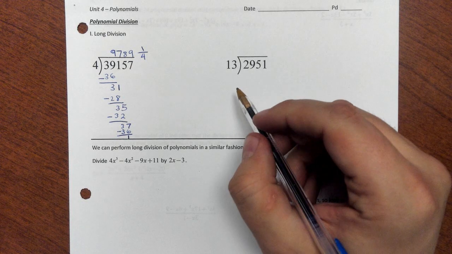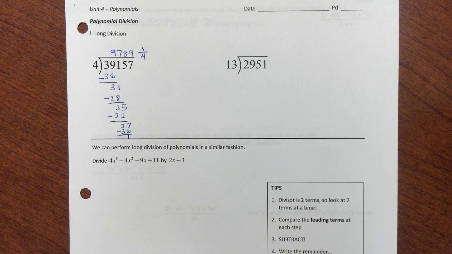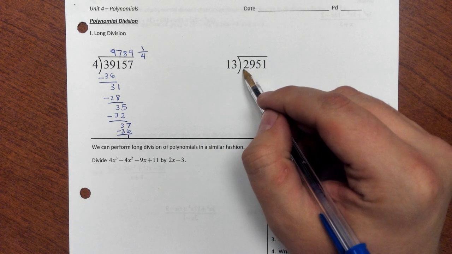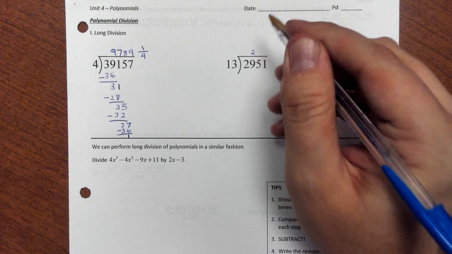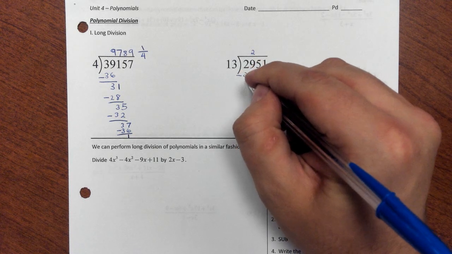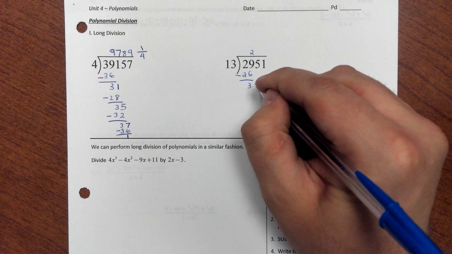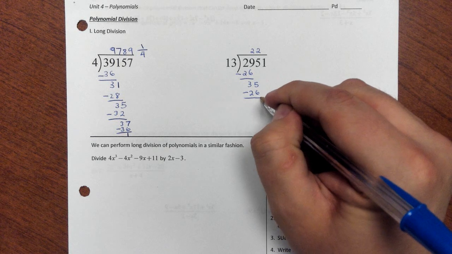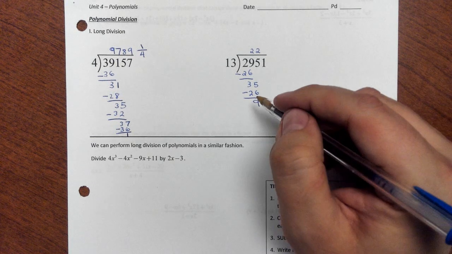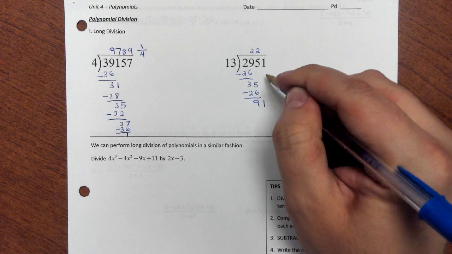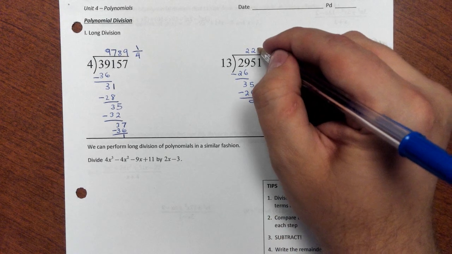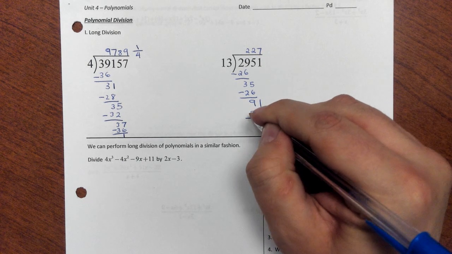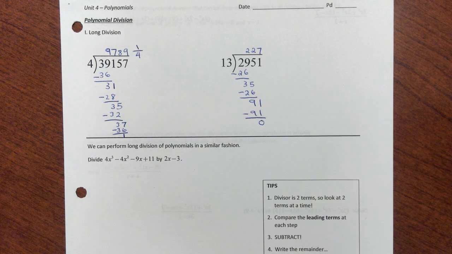Let's take a look at one more example right over here. 13 into 2,951. First off, 13 does not go into 2. It goes into 29 twice. 2 times 13 is 26. Subtract and you get 3. 13 goes into 35, still twice. If I subtract 26, I get 9. Bring down the 1. 13 goes into 91 7 times. 13 times 7 is 91. So I get a remainder of 0.